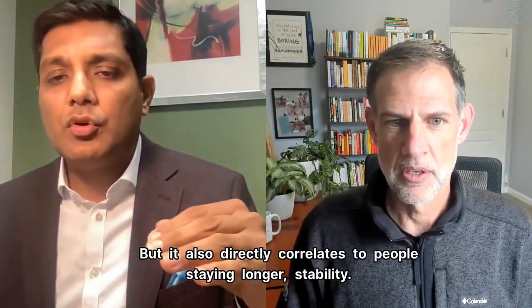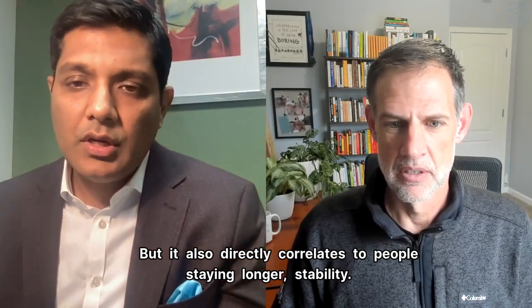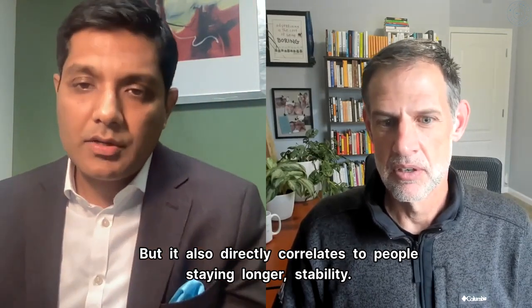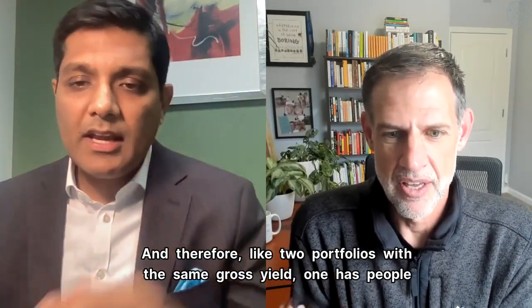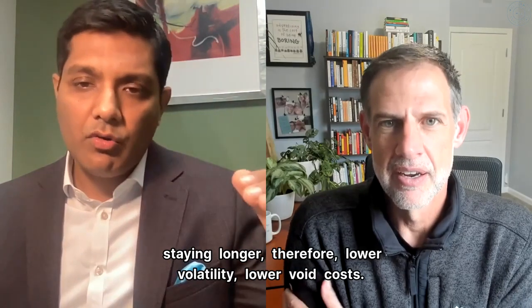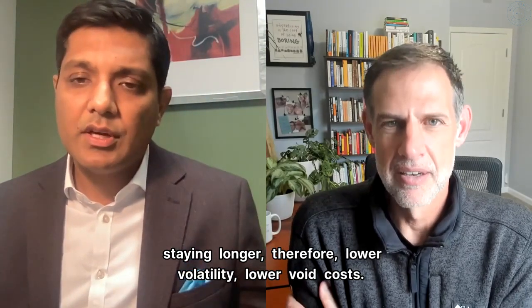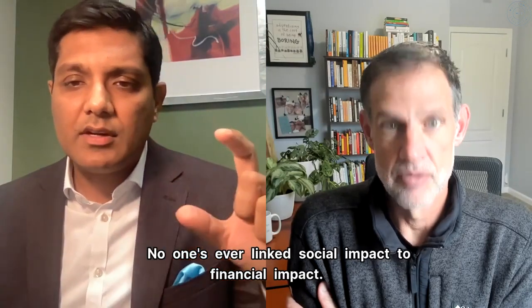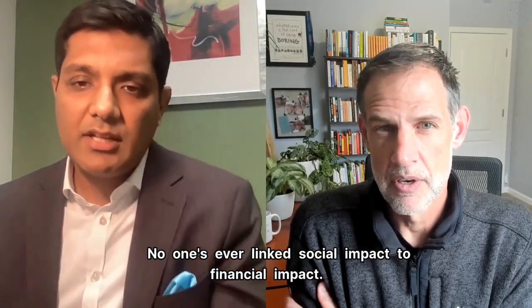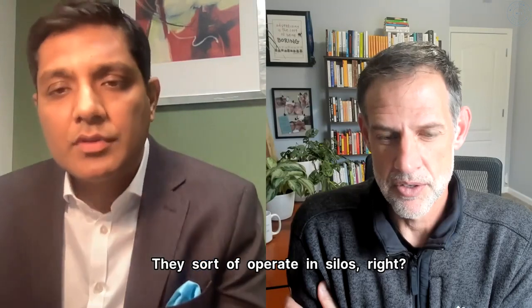But it also directly correlates to people staying longer, stability. Take two portfolios with the same gross yield: one has people staying longer, therefore lower volatility and lower void costs. That's the missing link. No one's ever linked social impact to financial impact. They operate in silos.